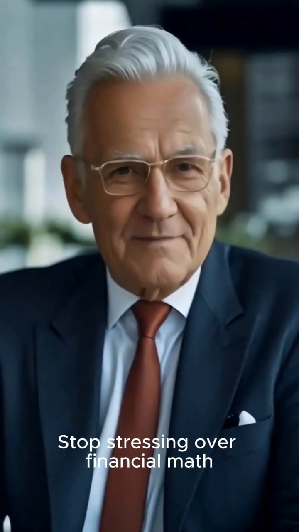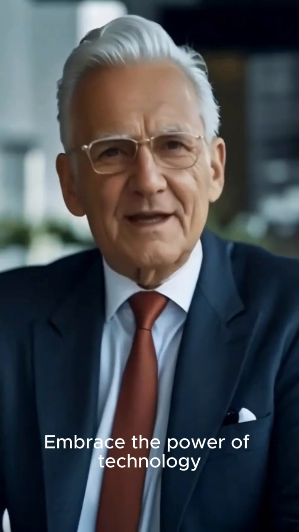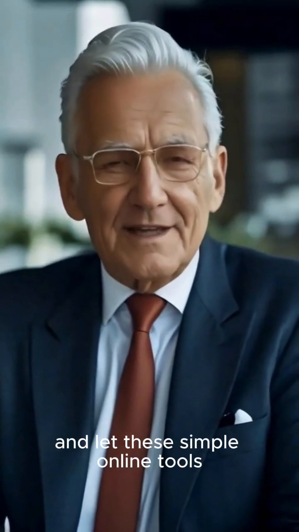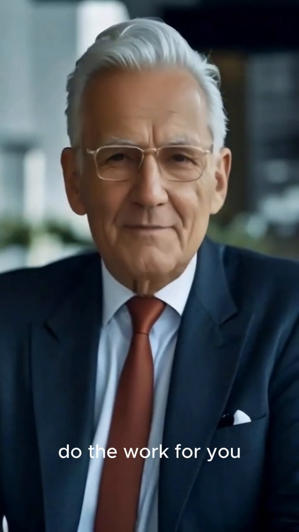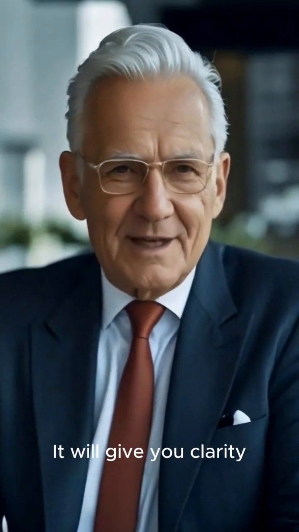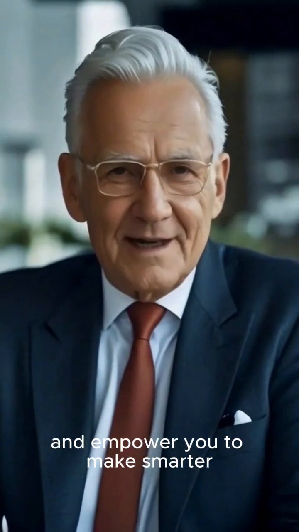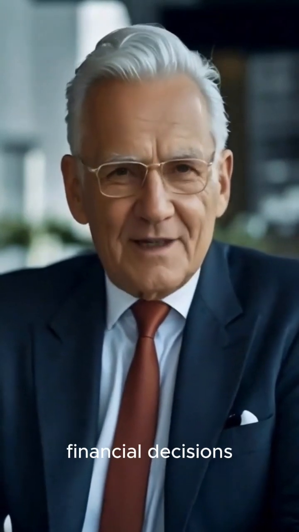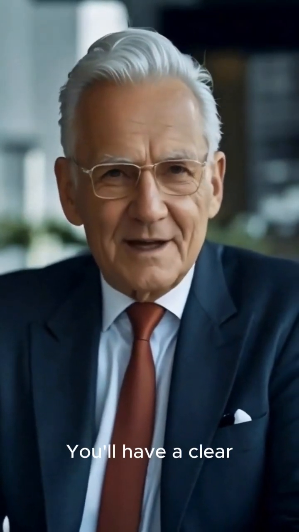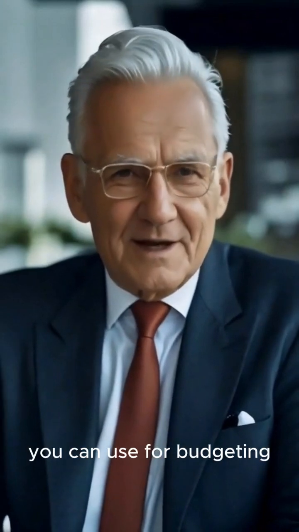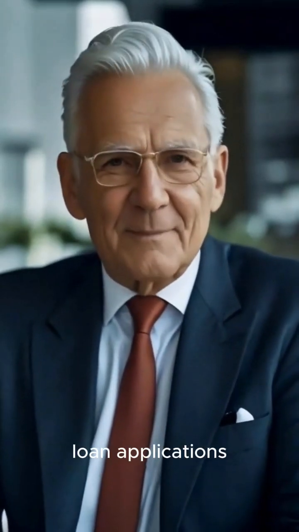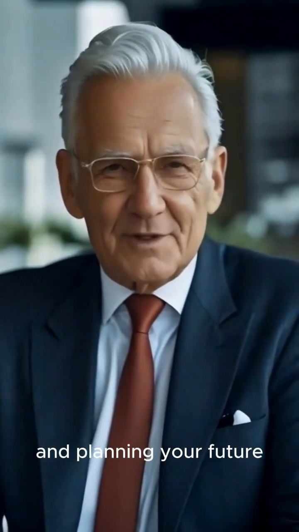Stop stressing over financial math. Embrace the power of technology and let these simple online tools do the work for you. It will give you clarity, save you time, and empower you to make smarter financial decisions. You'll have a clear, reliable number you can use for budgeting, loan applications, and planning your future.